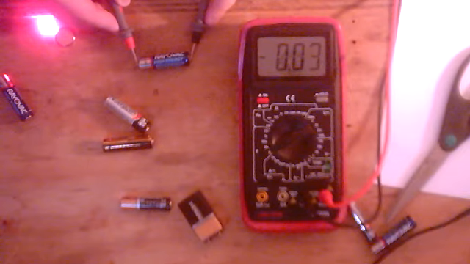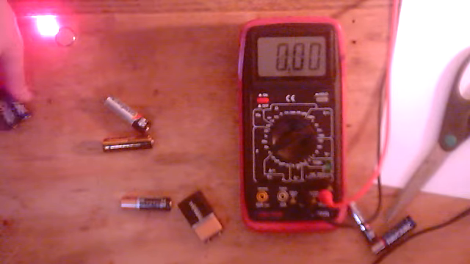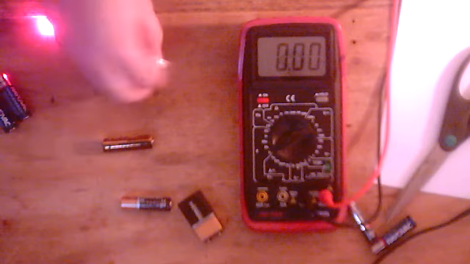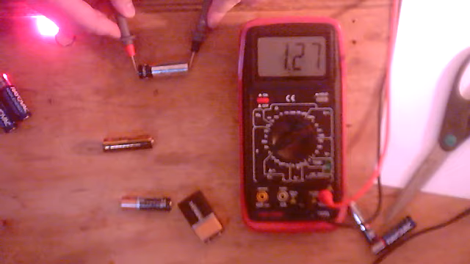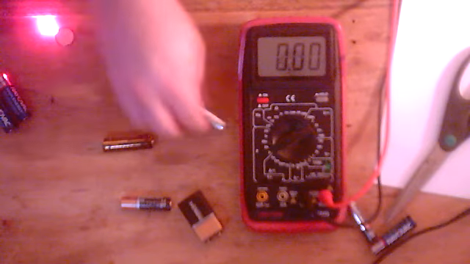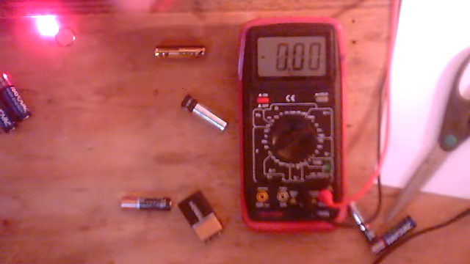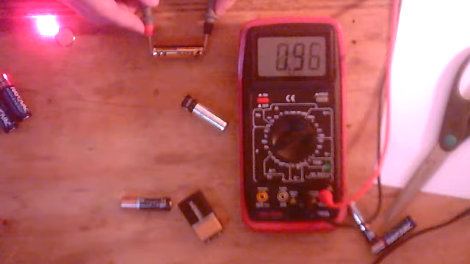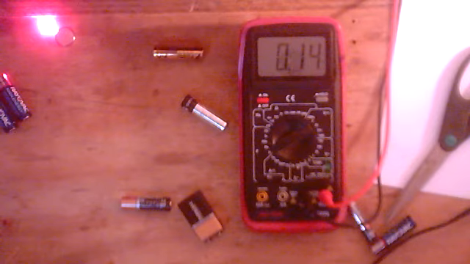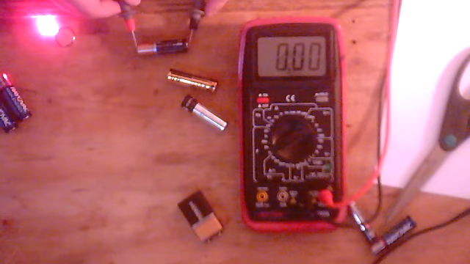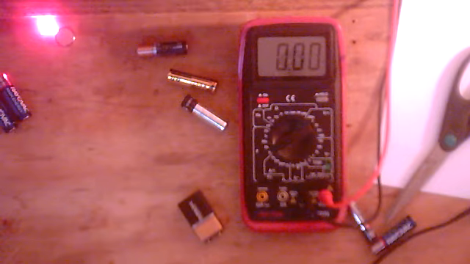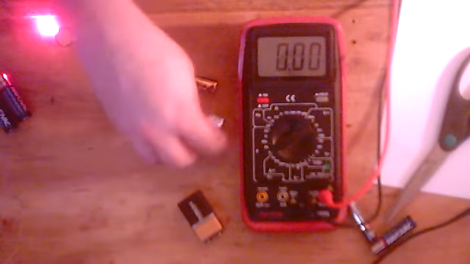Let's check this one out. 1.49, also quite new still. What do we have here? All right, this is 1.27, so that's pretty low, right? This is definitely a dead battery. What do we have here? 1.34, okay, that's still pretty low. I guess that's probably dead. What do we have here? 1.29, okay. So these are pretty dead batteries.